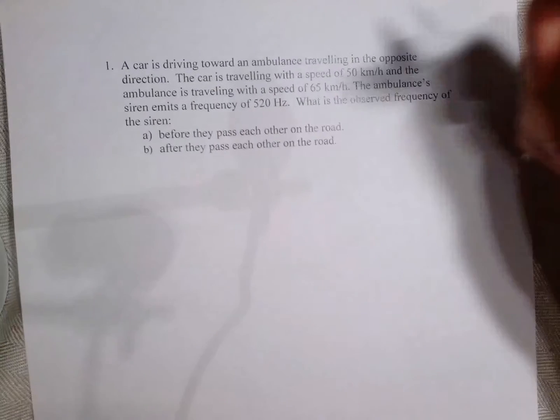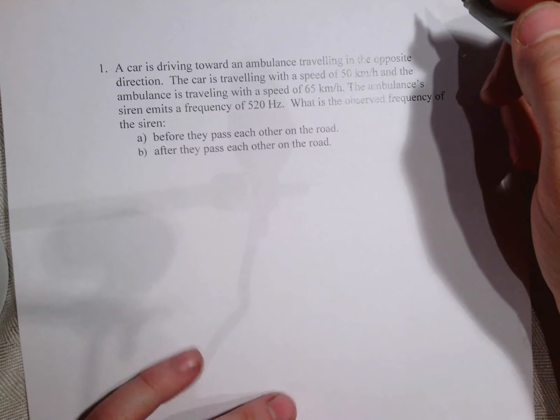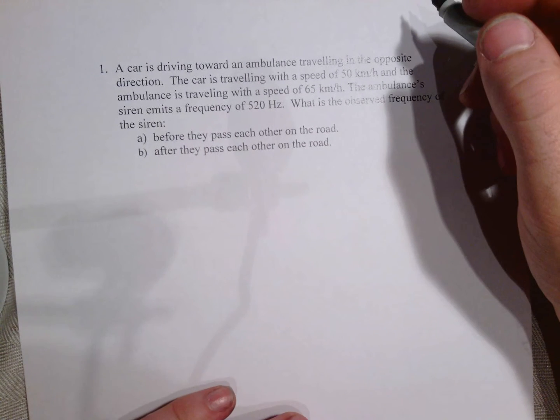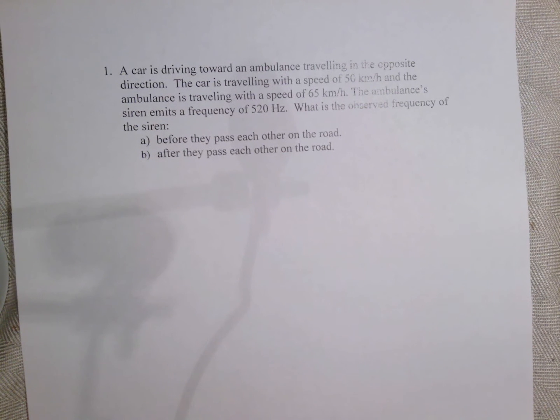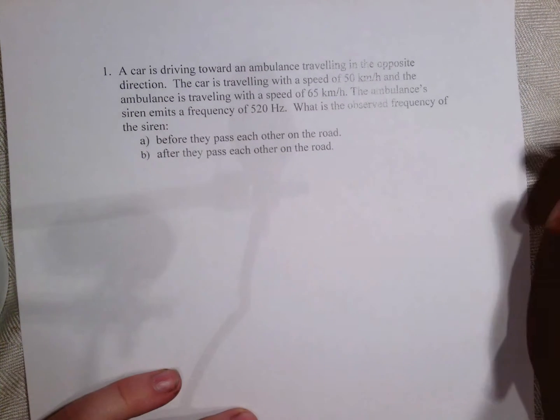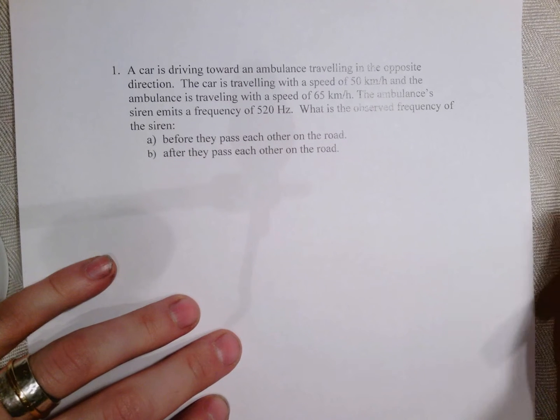So this video is discussing the final question from the Doppler worksheets, talking about a car and an ambulance driving both towards each other and looking at the resulting frequency shift. In this question, it's unique because we have both the source and the observer moving.